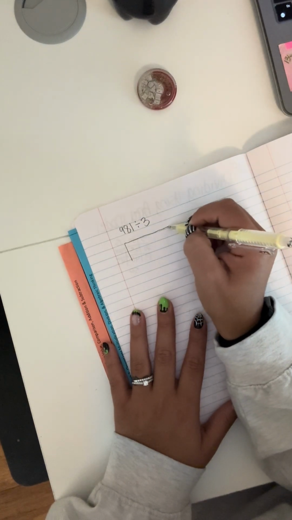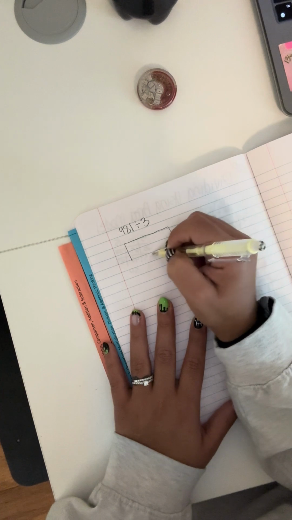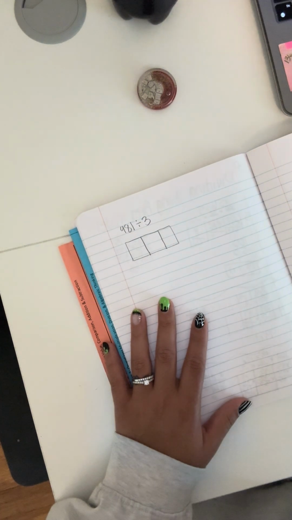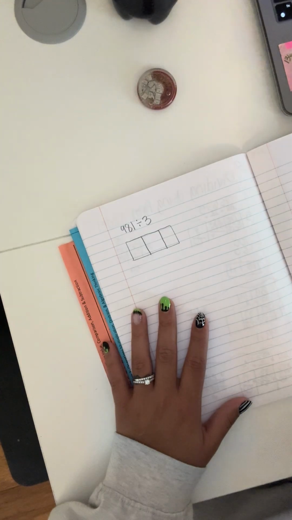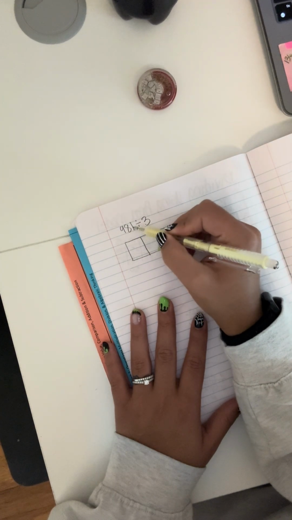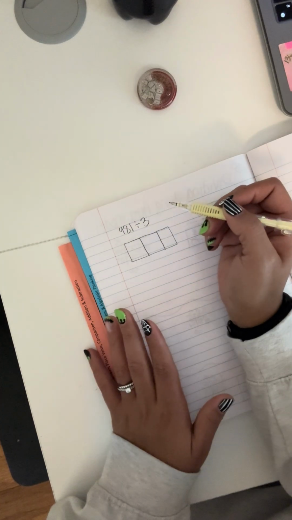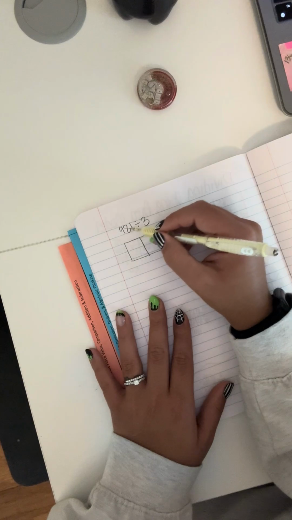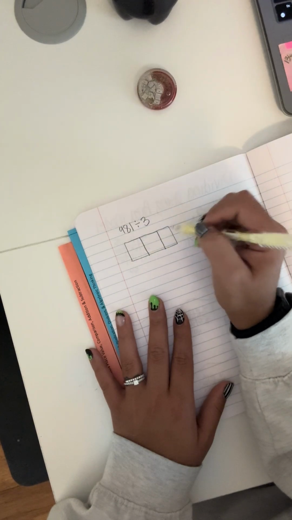All right, you're back. Hopefully you tried the problem and you're ready to check your answer. So I made my box. I've got 3 digits, so I am putting 3 boxes. If this number had 4 digits, which we will eventually get to, then I would put another box here. But I am only dividing a 3-digit number, so I only need 3 boxes.